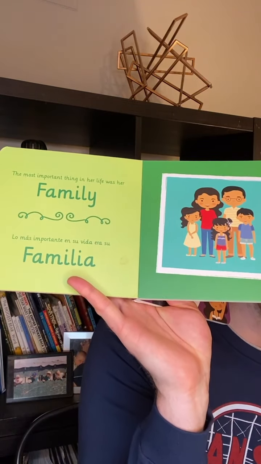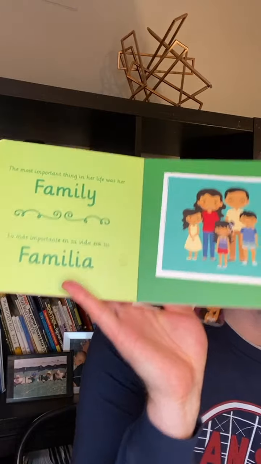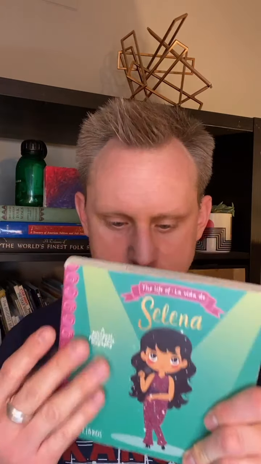And this one happens to be in English and in Spanish. So Selena Quintanilla nació en Lake Jackson, Texas. Lo más importante en su vida era su familia. So it's in English and Spanish if you want to venture into saying it in both languages. Super cool book. But there's a whole series of these.